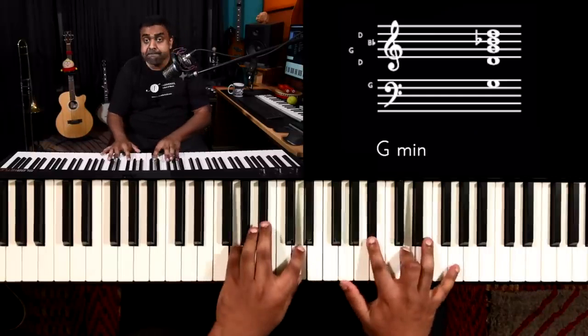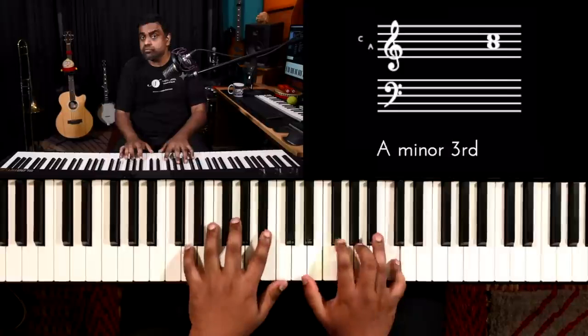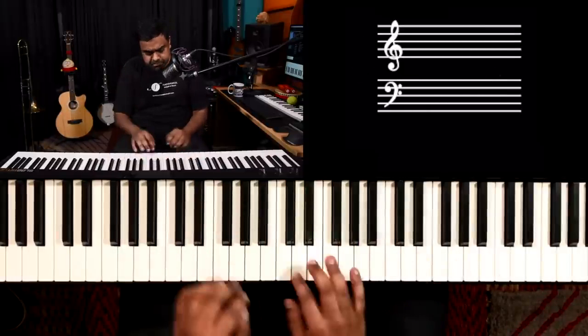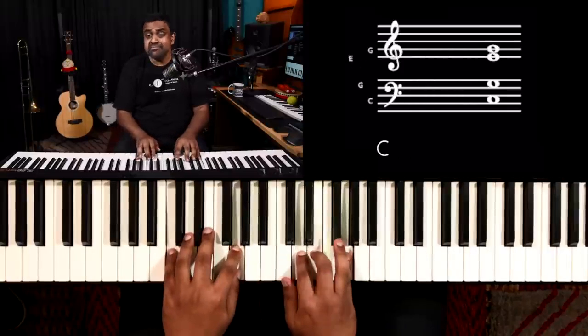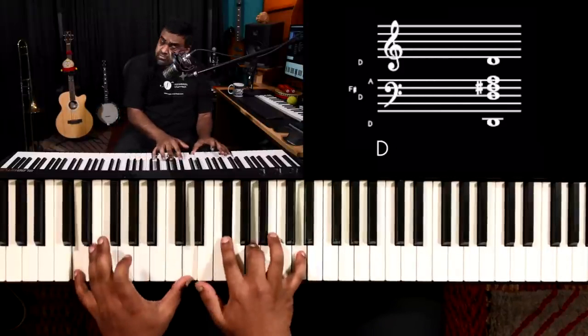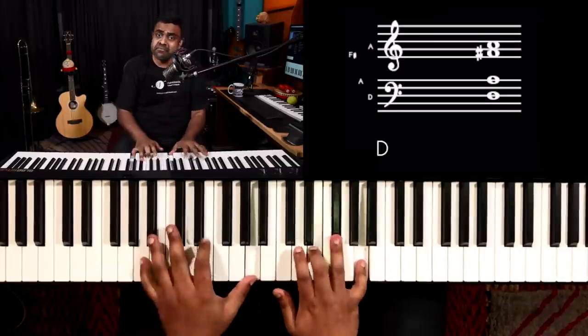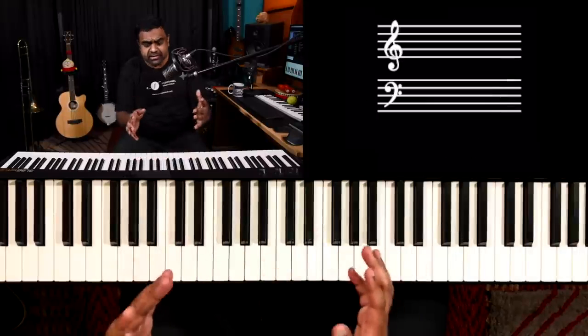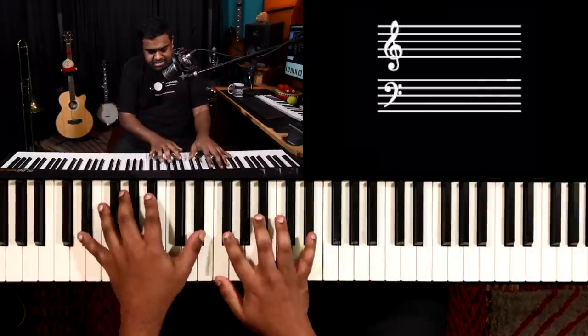So let's summarize. We've looked at 5 ways to make simple major and minor chords a lot more sophisticated. The first thing we looked at was our flamenco approach. Okay. Then we looked at the country piano or the hammer-on approach. Then we looked at the gospel, the double grace thing.